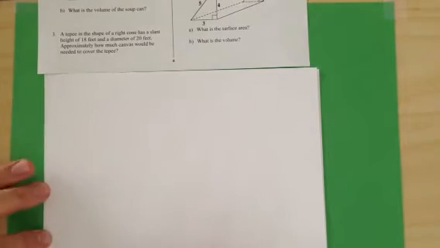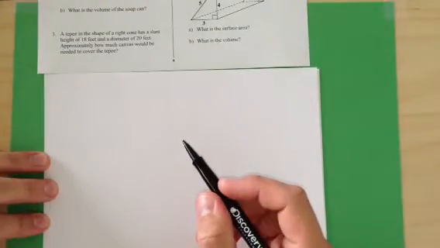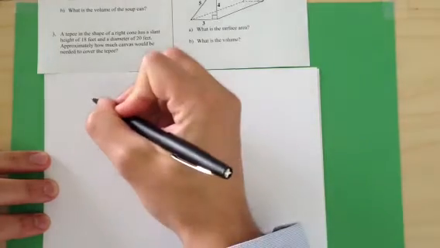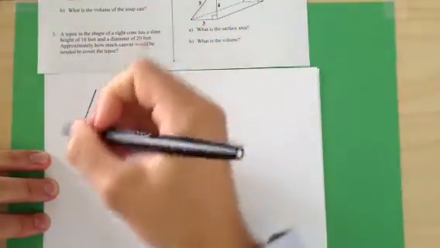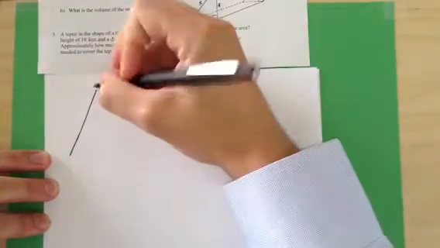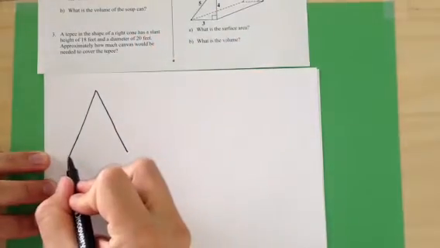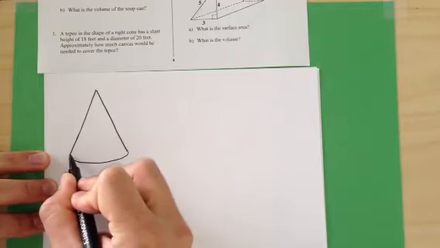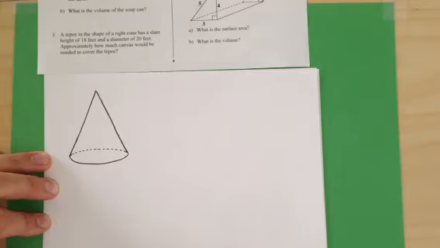So the first thing I'm going to do is just sketch a little picture of this teepee. So we know that the teepee is in the shape of a right cone, so I'm going to draw a right cone. And let's see our dimensions.